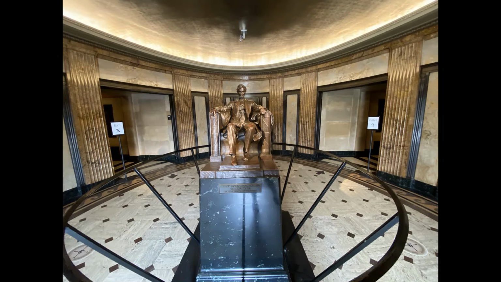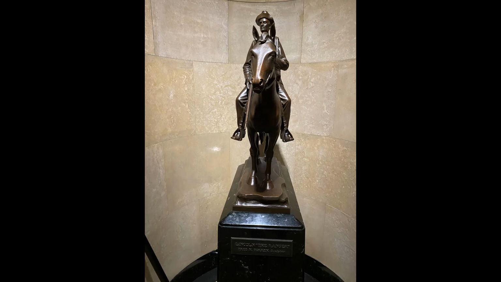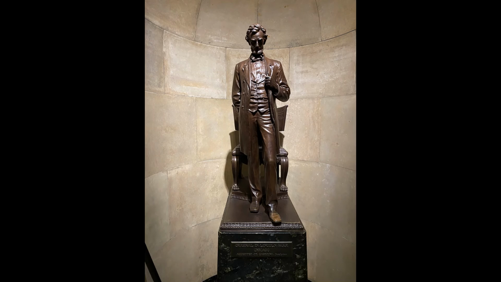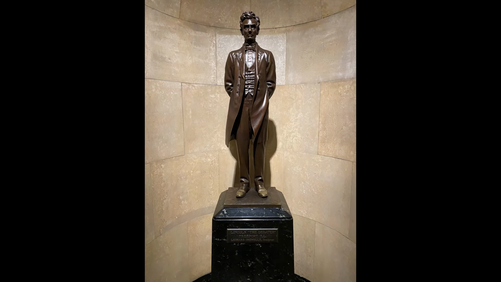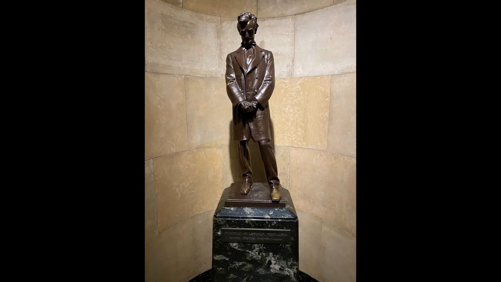As you enter, you are greeted by a rotunda where two hallways break off to lead to the burial chamber. The interior rooms are finished in highly polished marble trimmed with bronze. The rotunda and hallways contain reduced-scale versions of important Lincoln statues and plaques displaying Lincoln's Springfield farewell address, the Gettysburg Address, and his second inaugural address.